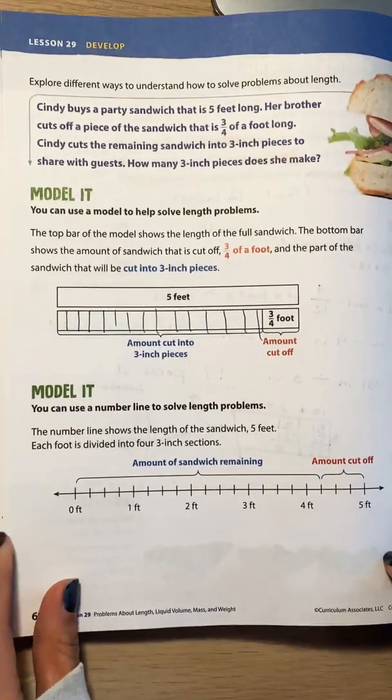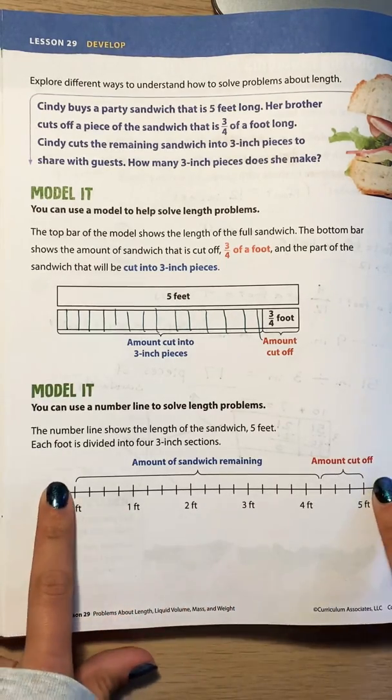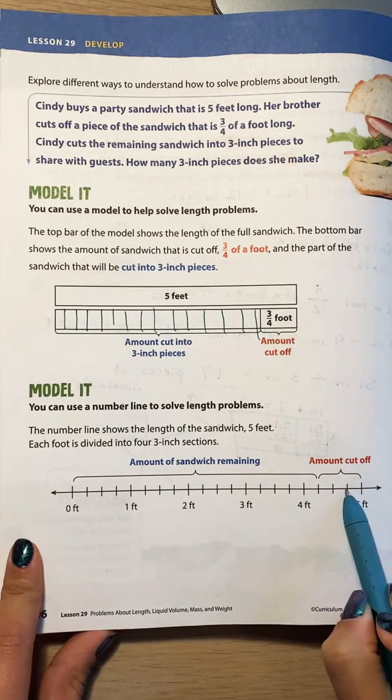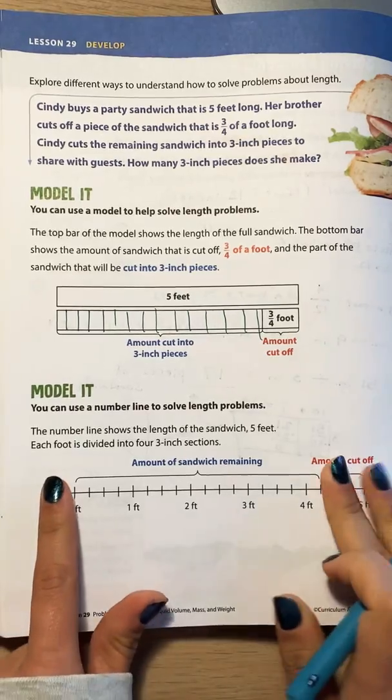Okay, or you could also do a number line to figure it out. So here's 0 all the way to 5 feet. So that's how long the sandwich was. That was the part cut off, that 3/4 of the sandwich that her brother took, and the amount remaining.